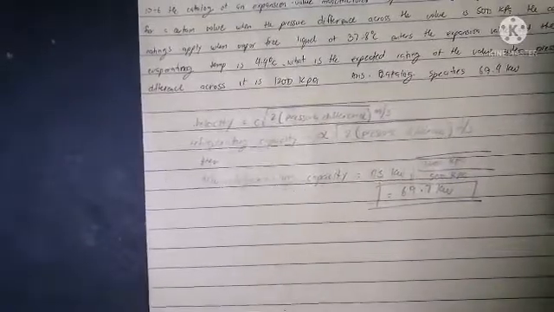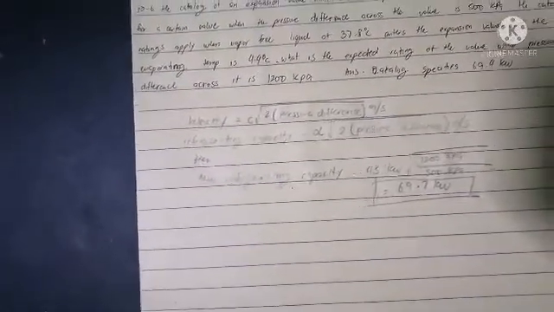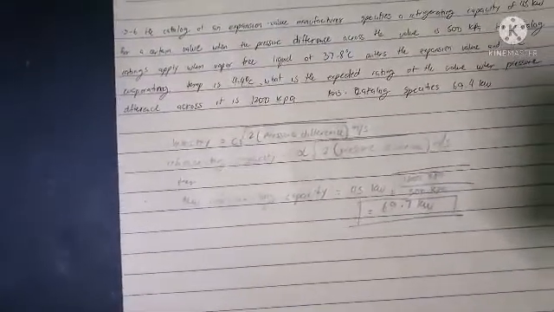1200 kilopascals? So our velocity equals C times the square root of 2 times the pressure difference. So refrigerating capacity is proportional to the square root of 2 times the pressure difference, in meters per second. Then our new refrigerating capacity is 45 kilowatts times the square root of 1200 over 500. So our answer is 69.7 kilowatts.